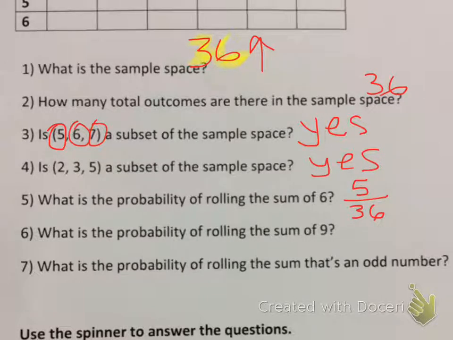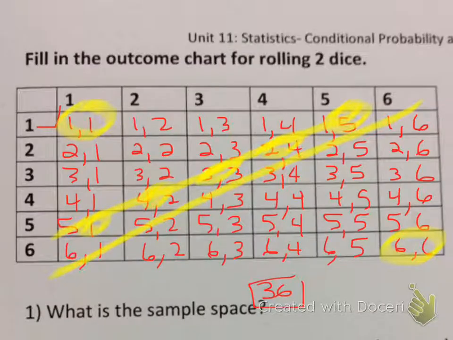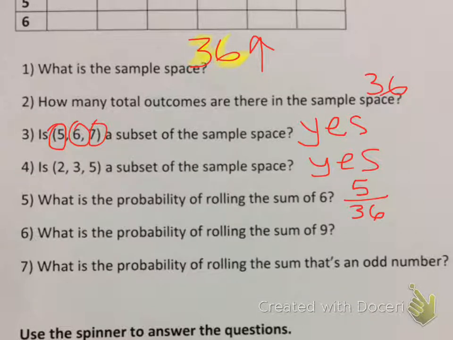What is the probability of rolling a sum of 9? Again, I've got to go back and look to see where my sum of 9 would be, and it's down this diagonal. There's 4 different possibilities of that happening. So 4 out of 36, which will reduce to 1 over 9.